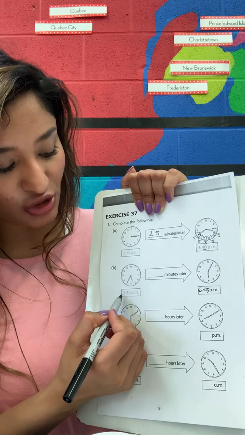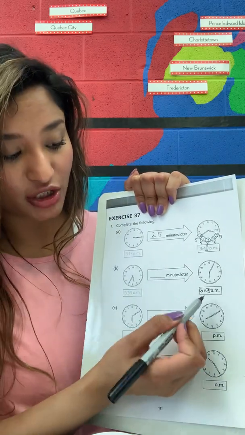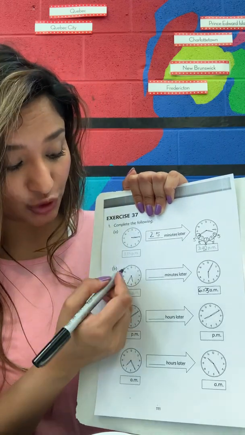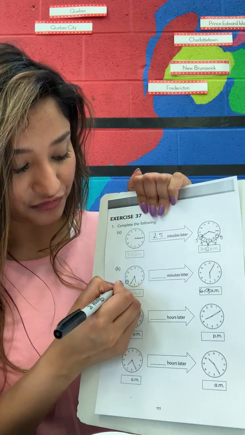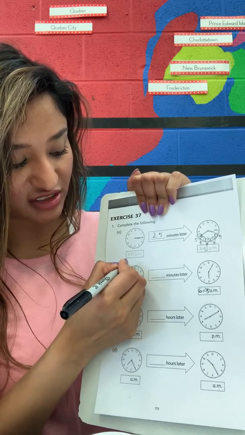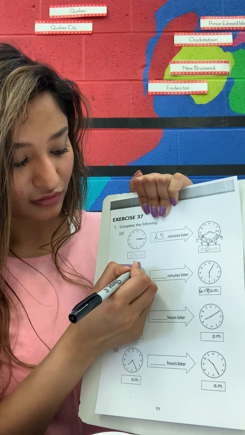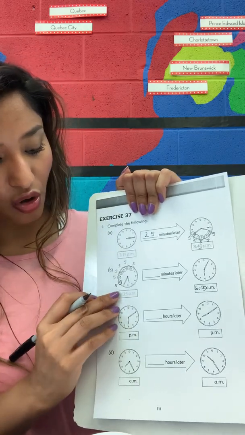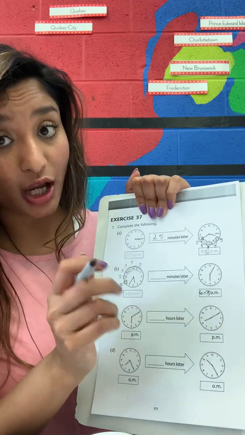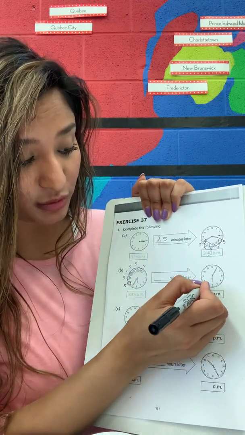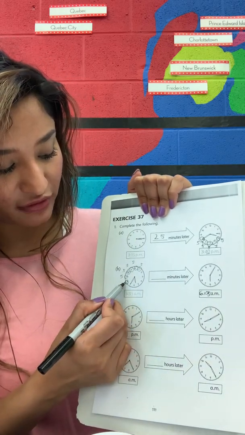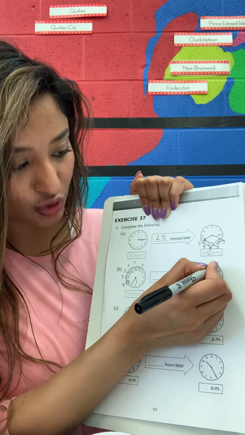So 6:05 a.m. That's what this clock is telling us. Now they're asking us all the way from 5:35 to 6:05 how much time has passed. And again, I've told you each of these numbers are 5 minutes apart, right? So each number is 5 minutes apart. Now let's start counting by 5s. So all the way from 5:35 to 6:05. So all the way to here.